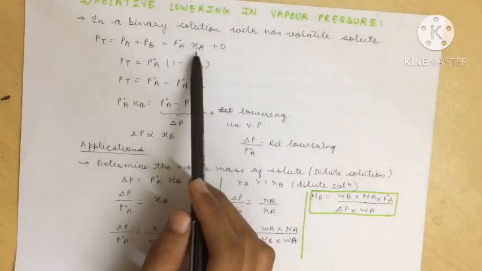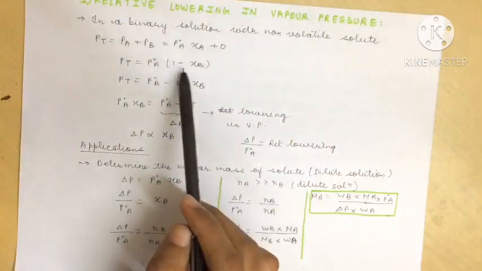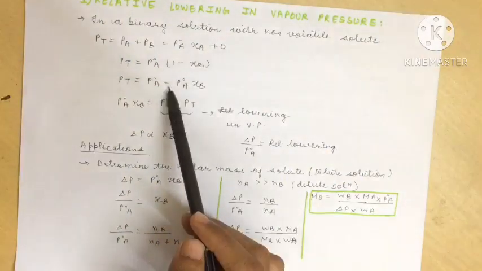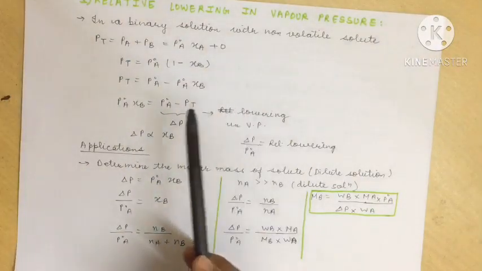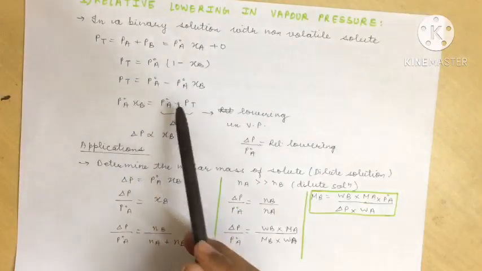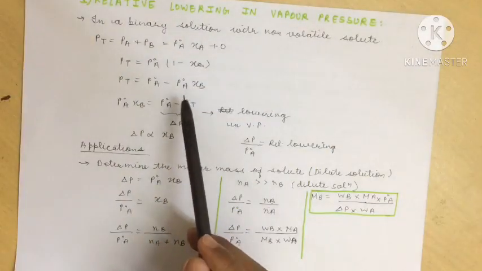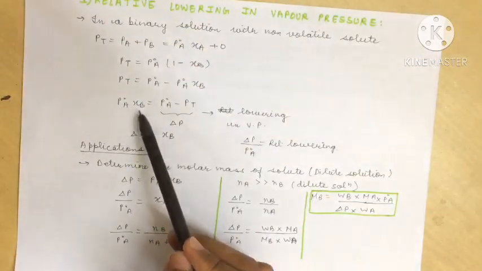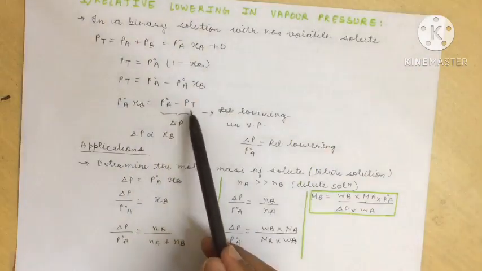Further on, when we solve this, instead of XA we can put 1 minus XB. That means P total equals P naught A minus P naught A XB. When we interchange these terms we get P naught A XB equal to P naught A minus P total.